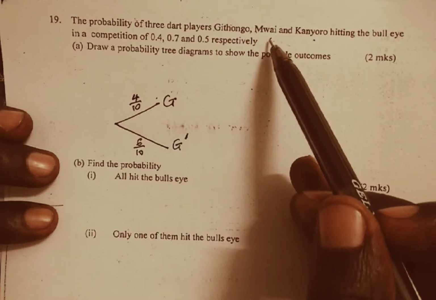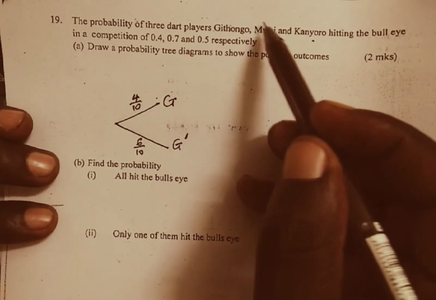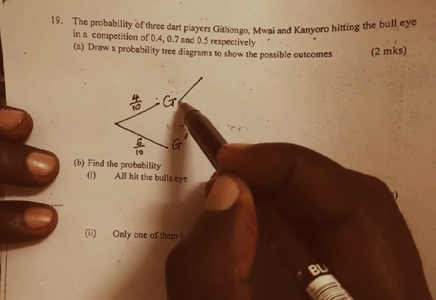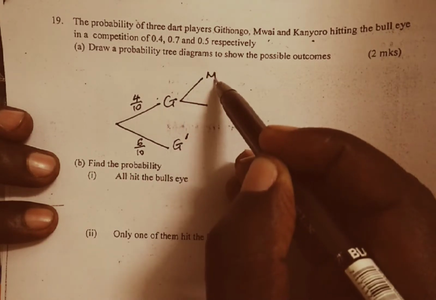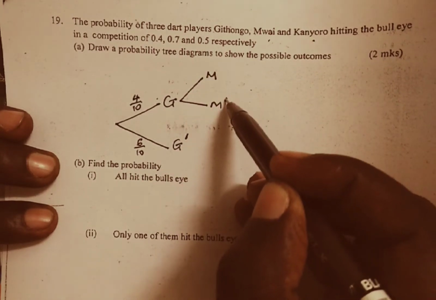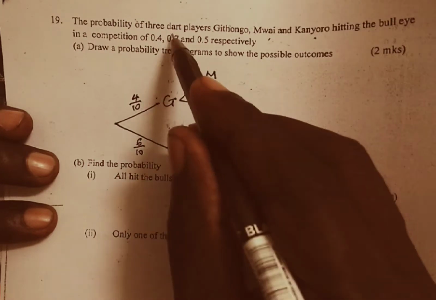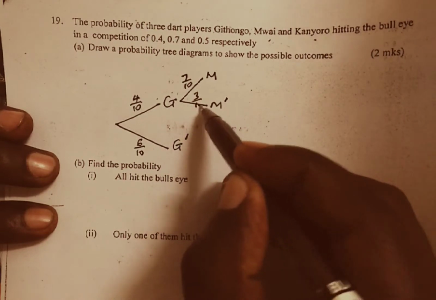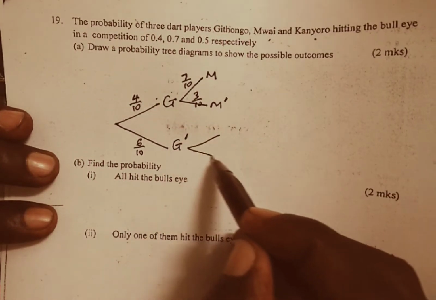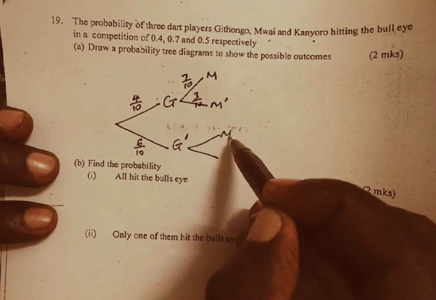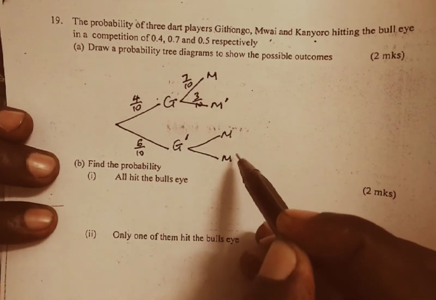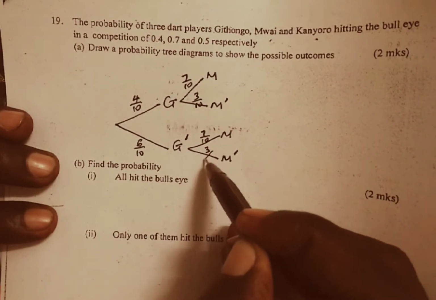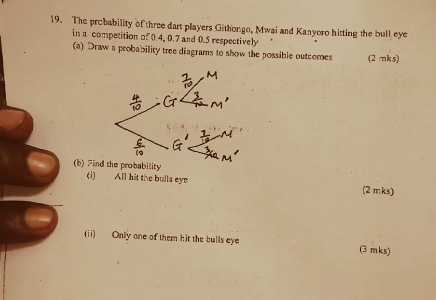Then we go to Mwai. Since now we are adding another participant, the total outcomes are going to be 4, and therefore we are going to have Mwai hitting, then Mwai not hitting. Mwai hitting is 0.7, meaning 7 out of 10. The not hitting is going to be 3 out of 10. Again, we are going to have another branch here where Mwai is going to hit, then Mwai is going to miss. Hitting will remain 7 out of 10, then missing is going to remain 3 out of 10.